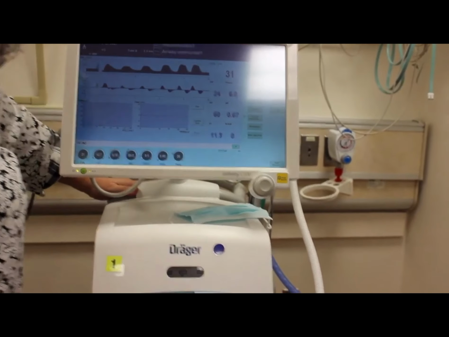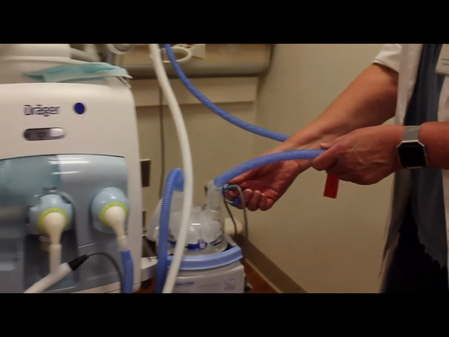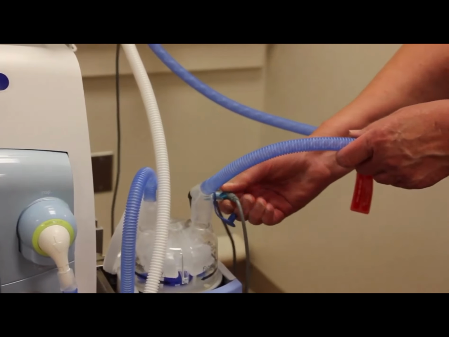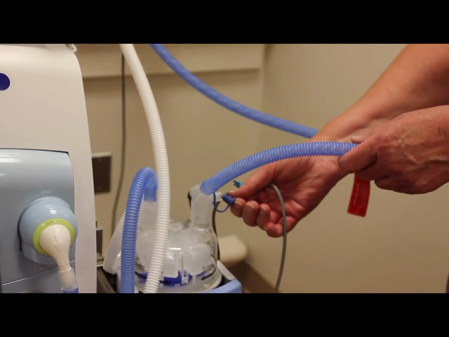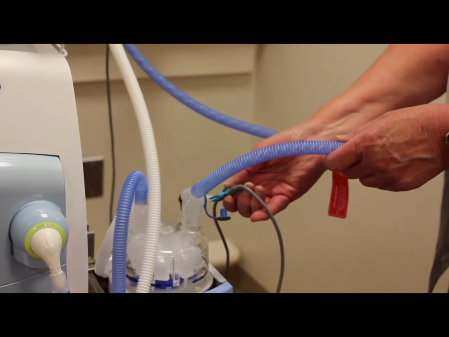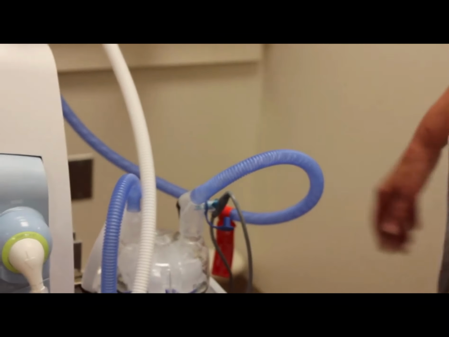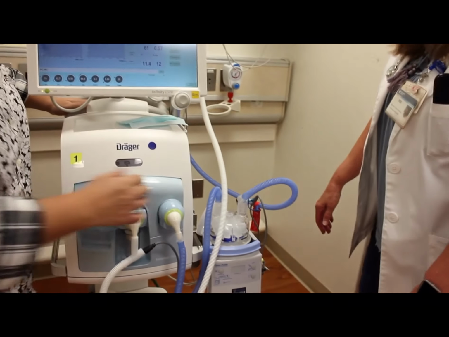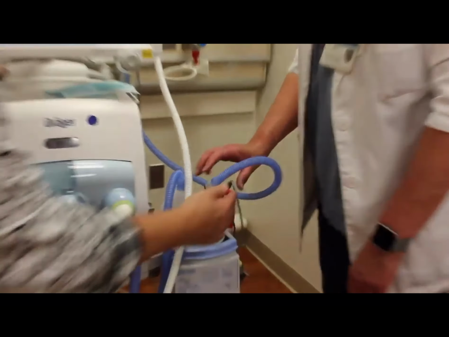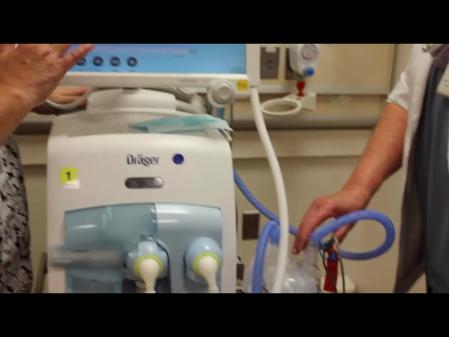The other place that comes apart is here where your second temperature probe goes into the circuit. If this falls out, the nurses frequently put the cap back on, and they don't put this back in. The cap will solve the problem with the hole, but that will also create more rain out. Okay, so we have to make sure this is in place, make sure this is connected, and our problem should go away if the baby's intubated.